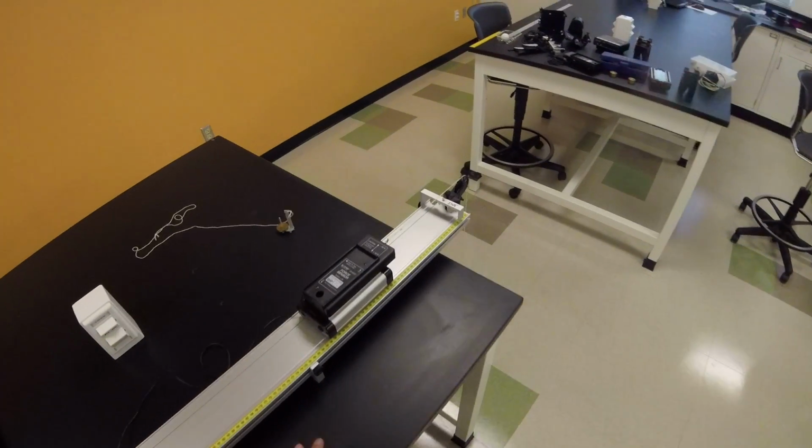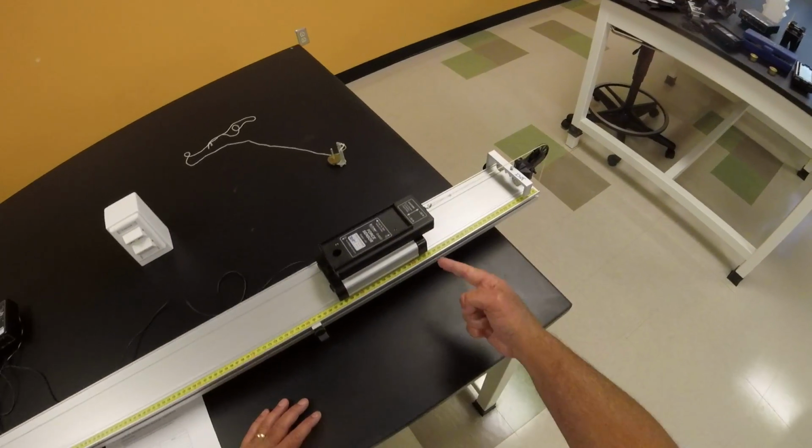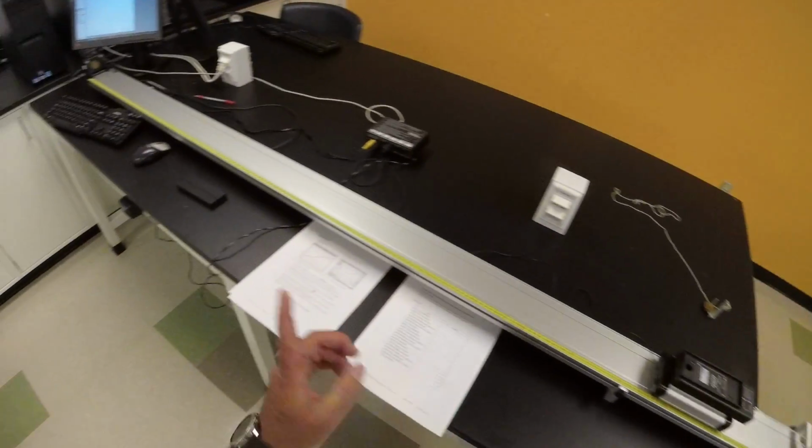What caused the bounce was there's two magnets inside here. This thing is magnetic, so it's as if it was a spring. So there's a tiny bit of a bounce. Let's go look at our data.